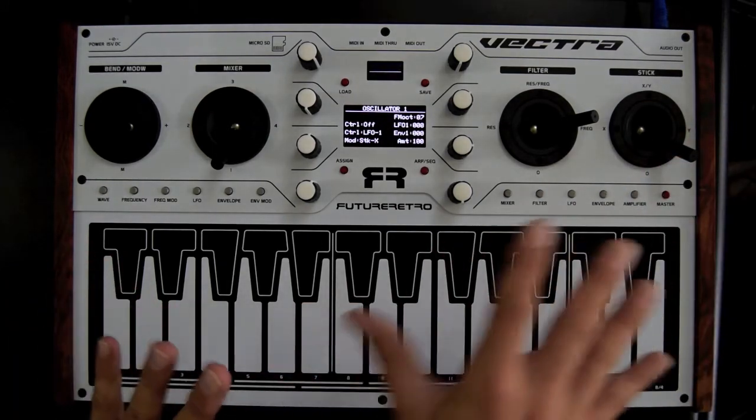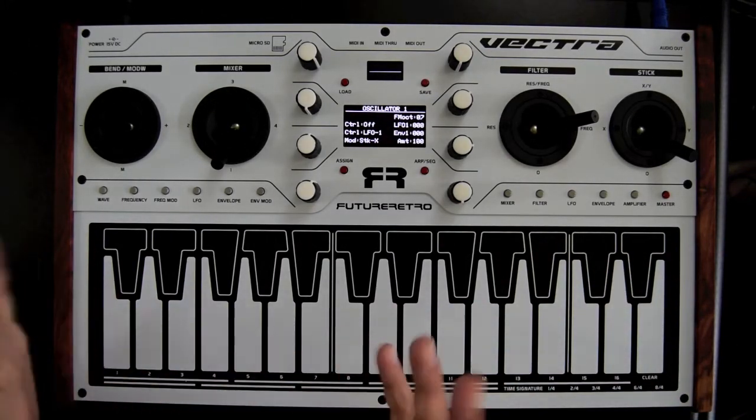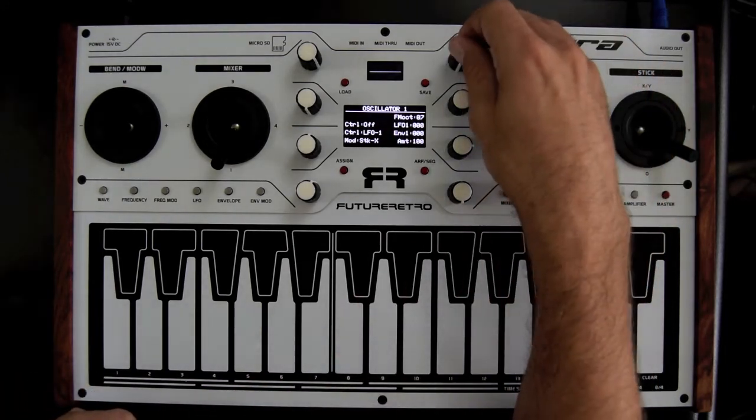And primarily, you're going to do that more for like a sound effect if you're recreating like an EMS type synth patch where you're doing some wild frequency modulations there.